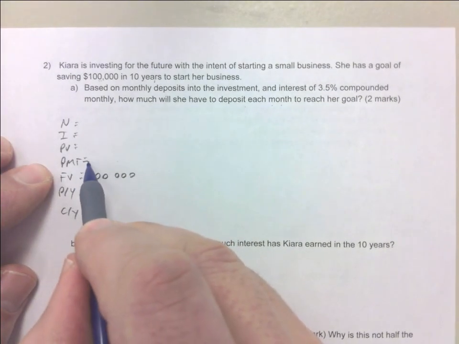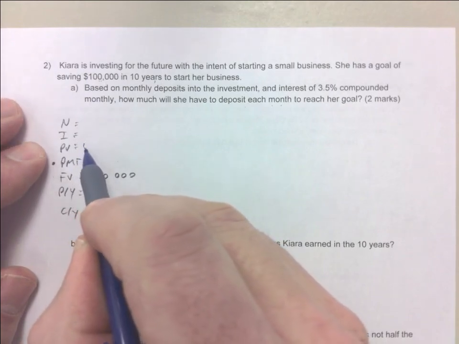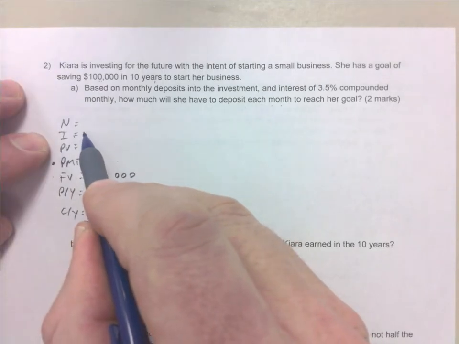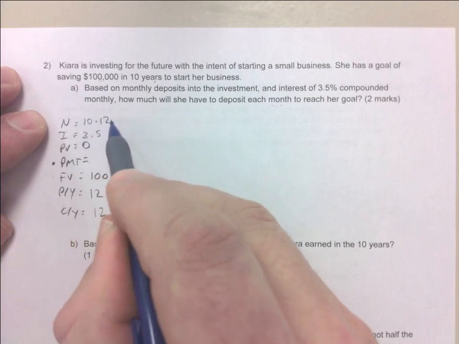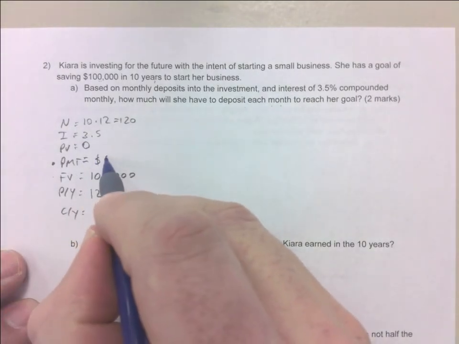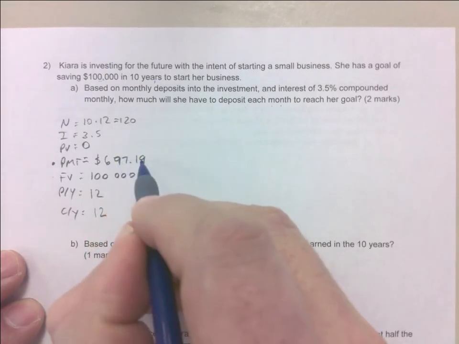This is what we're going to find out. We start with 0 because we're not told we're starting with a certain amount. This is 3.5, and this is 10 times 12, which is 120. Okay, there we go. If you have that and you solve, you get 697 and 19 cents.